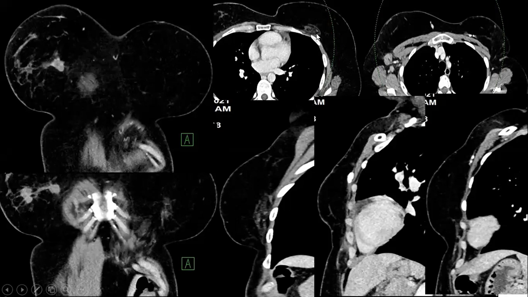Have you seen it here on the axial view and here on the sagittal view? Okay, and here on the coronal view, and this is the area of dystrophic calcifications.